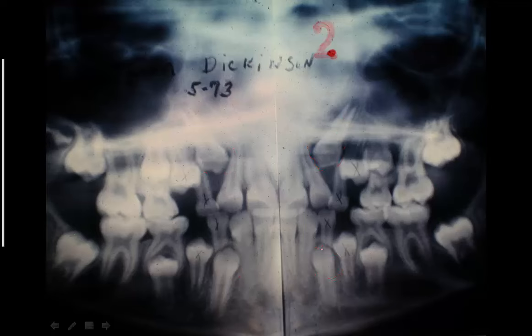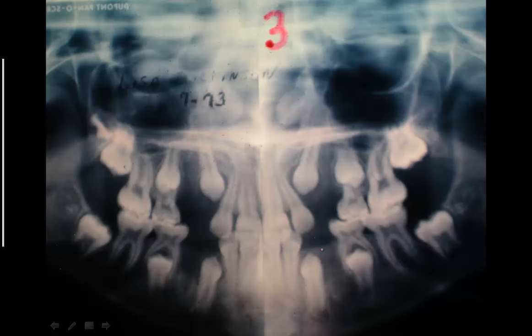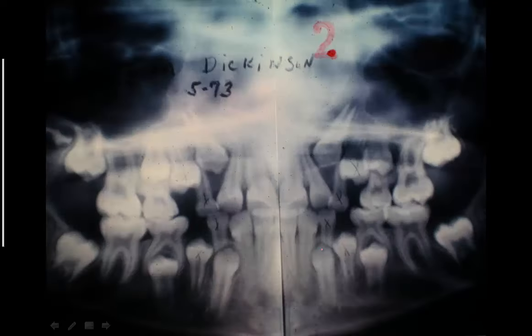That's 5 of 73 after we took those baby teeth out. Now we're coming in here, and I think it's 7 of 73. We took these teeth out on 5 of 73. We removed this, this, this, this, and on 5 of 73.